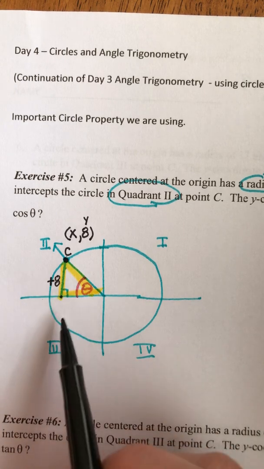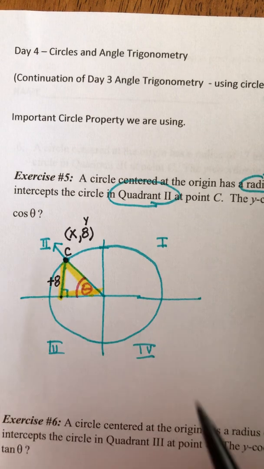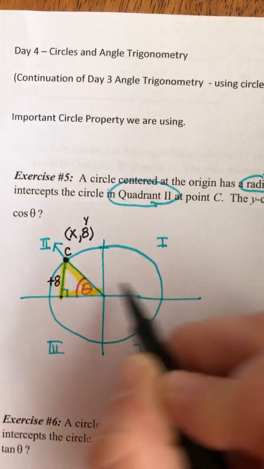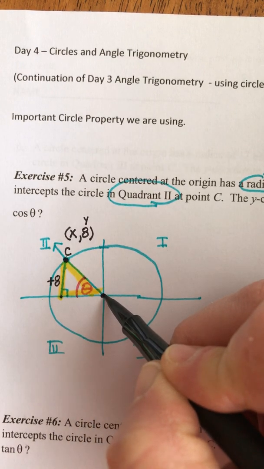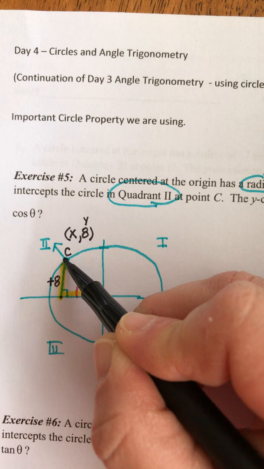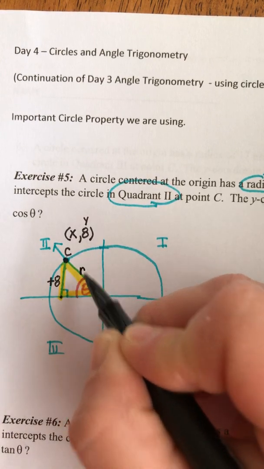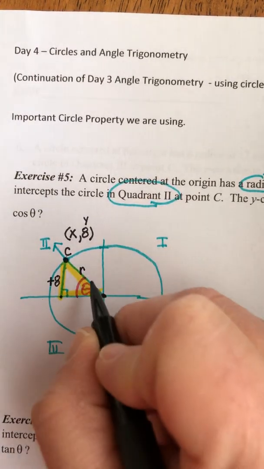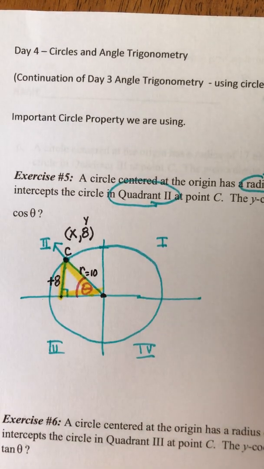Now, I need one more side to use the Pythagorean theorem, and this is where the circle comes into place. Here's the origin, and here is a line directly from the origin, which is the center of my circle, to a point on the circle. This right here is a radius. All the radiuses of this circle are 10 units. So the radius is 10. That gives me that side.